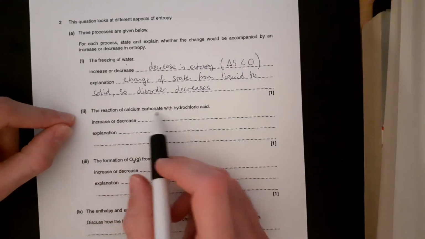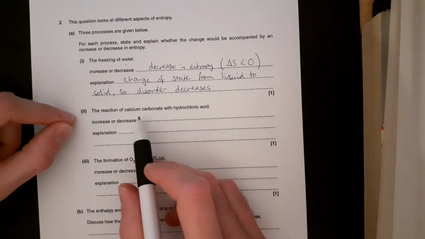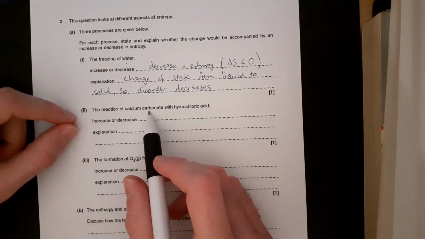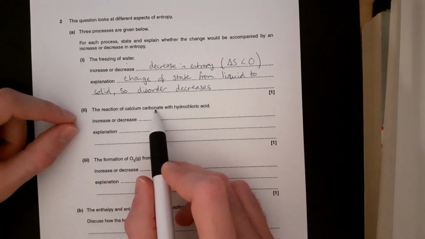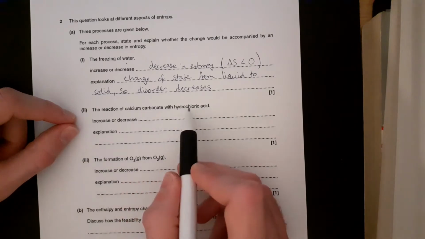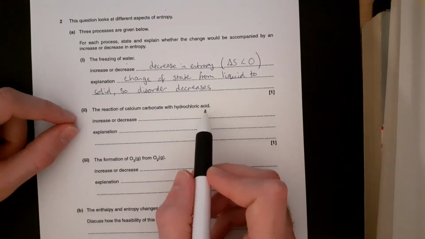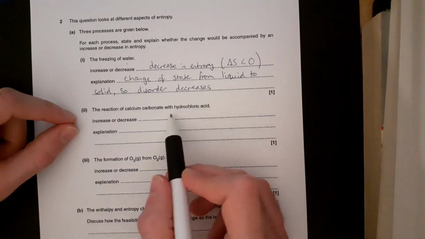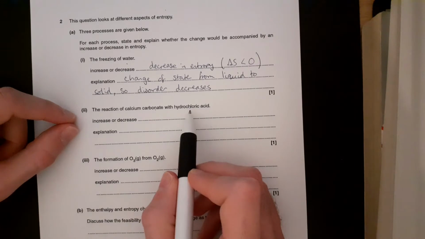In the reaction of calcium carbonate with hydrochloric acid. Okay, so what's going on here? If we react, we need to work out what the products are going to be. It's an acid and a carbonate, so it's going to make a salt and water and carbon dioxide. So it's going to make calcium chloride and water and carbon dioxide. So what's the relevance here? The relevance is it's making carbon dioxide gas, and we didn't have any gas to start with.